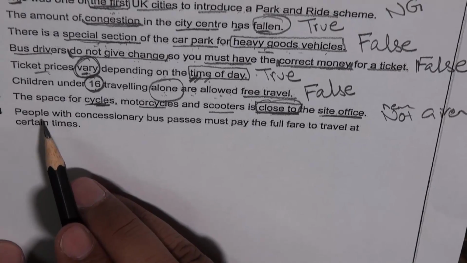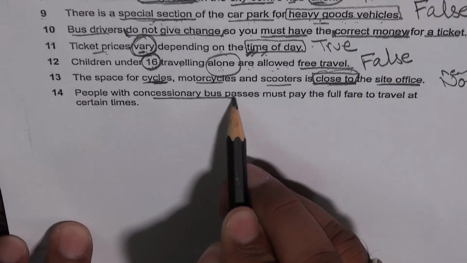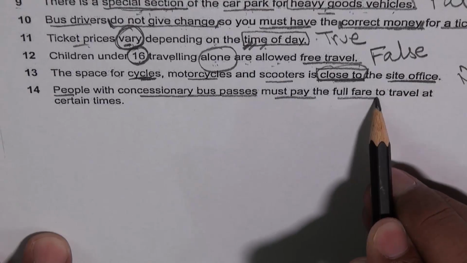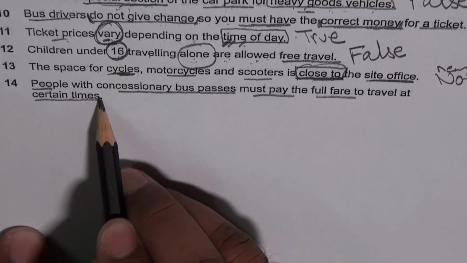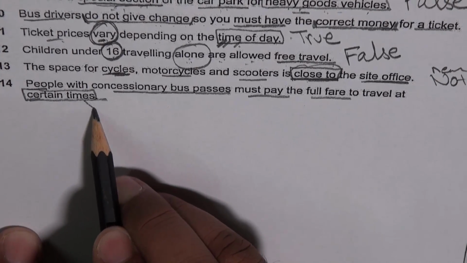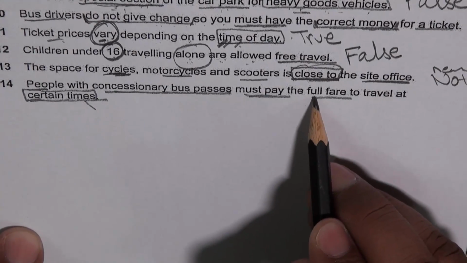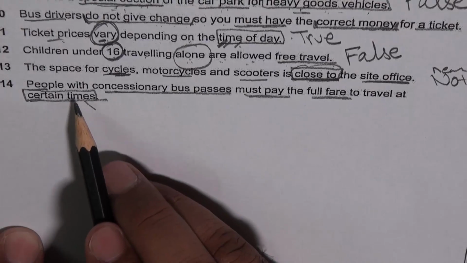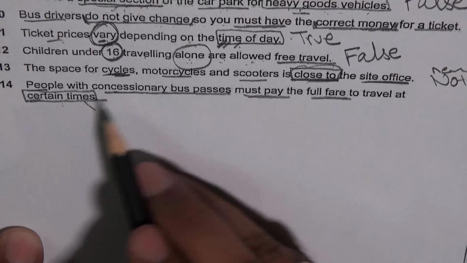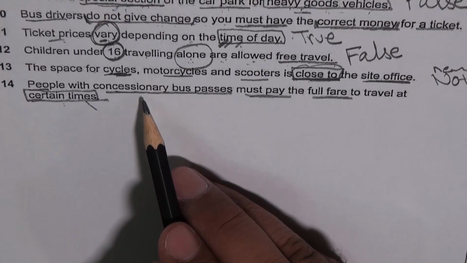Next is number 14. This is the last question. People with concessionary bus passes must pay the full fare to travel at certain times. Now, at certain times they can write on Sundays, at the weekend, on weekdays. If they must pay the full fare at certain times, then it's true. If they don't need to pay the full fare at certain times, and all the time they are having the concession, then it's false. Otherwise, it's not given.